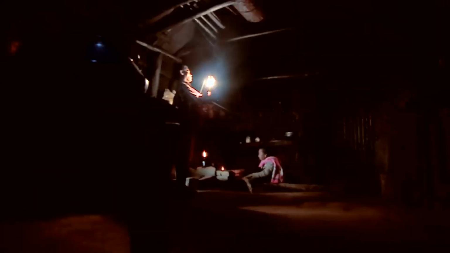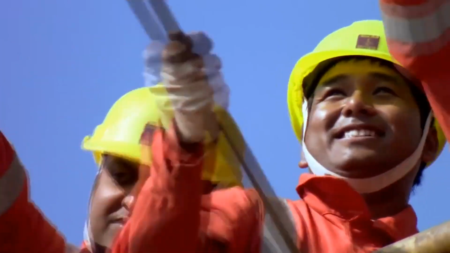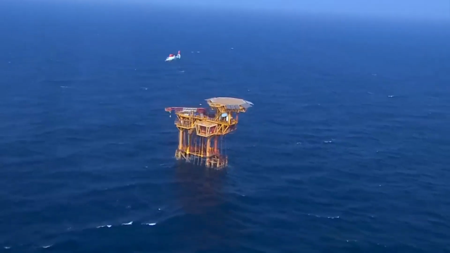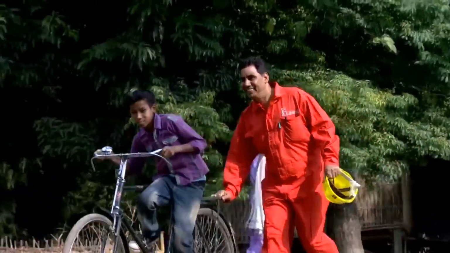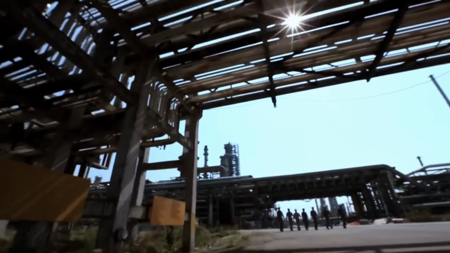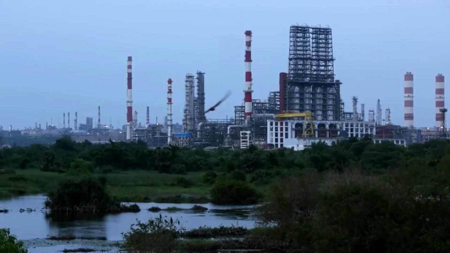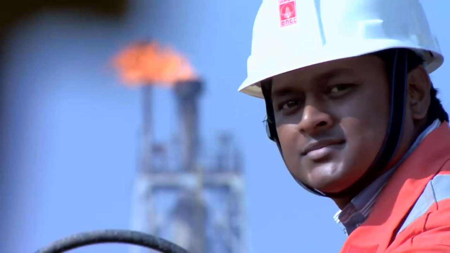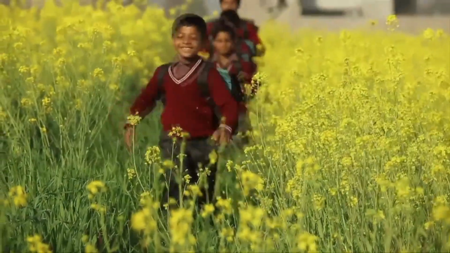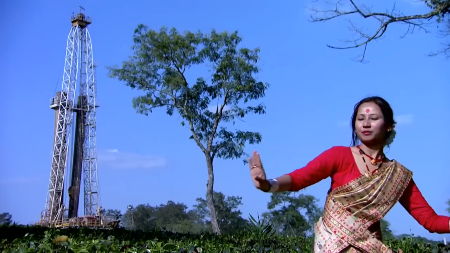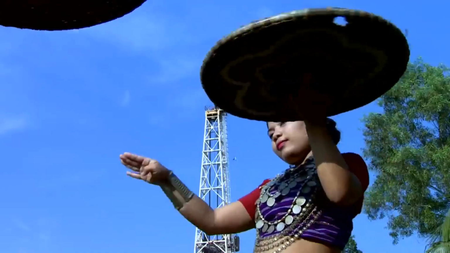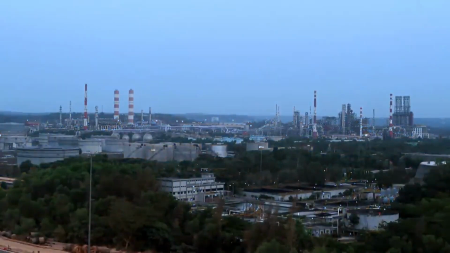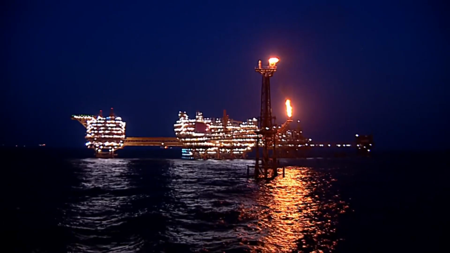हम में है उजाला अंधियारा मिटाने का, हम में है हौसला नई उमंग बनाने का, हम में है एक जोश हर मंजिल पाने का, हम में है एक जज्बा हर जिंदगी सजाने का, हम है वो रोशनी जो बनाए आपका भविष्य और उज्जवल. हम है ONGC.